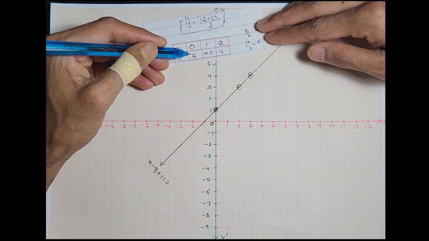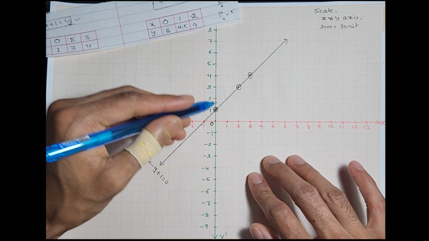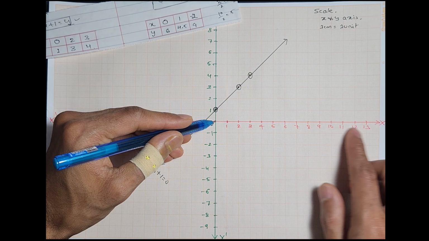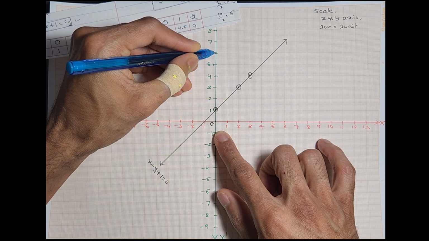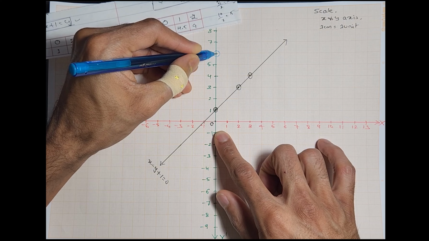When x is 0, y is 6. That means x is 0 here only. I cannot go anywhere here, right? From here it is 6. It means it will be somewhere here. Okay, this is the point.